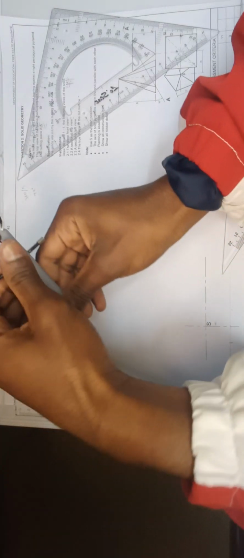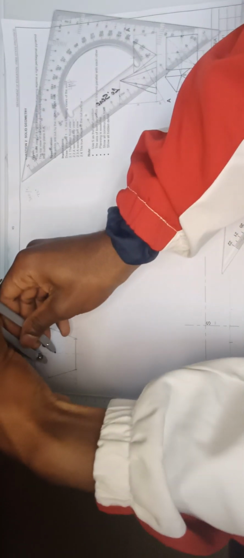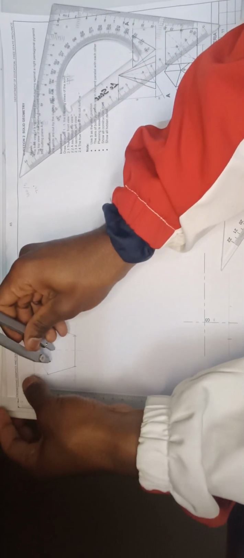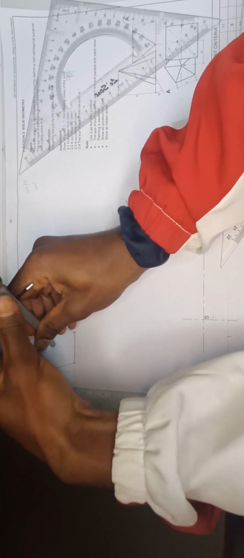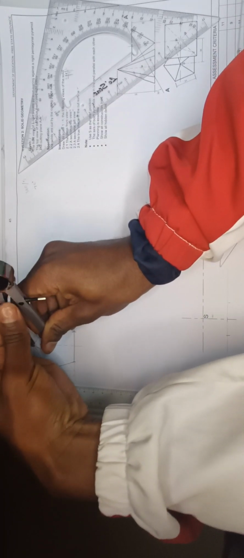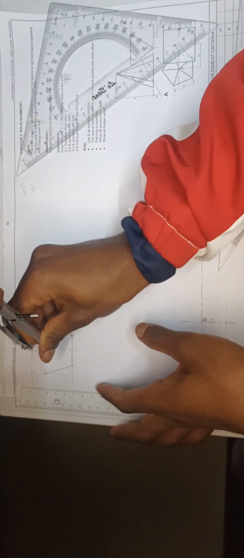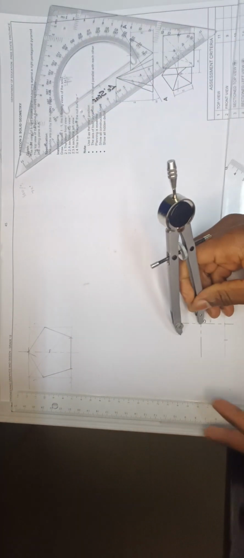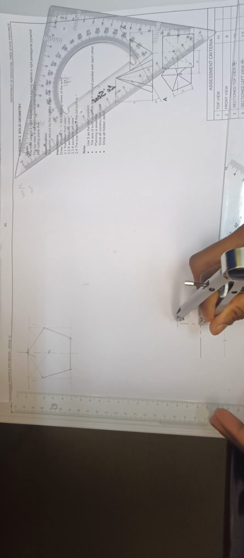So what's left for me now is that I will need to take a distance from here to here, which is from here somewhere there.